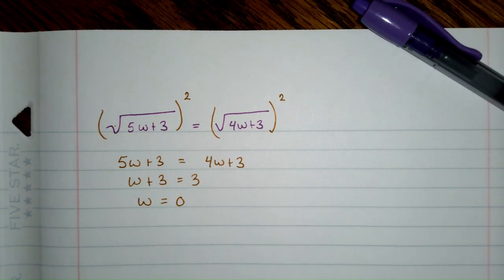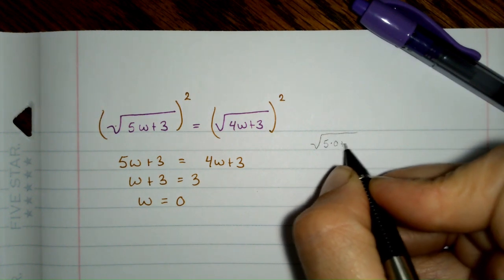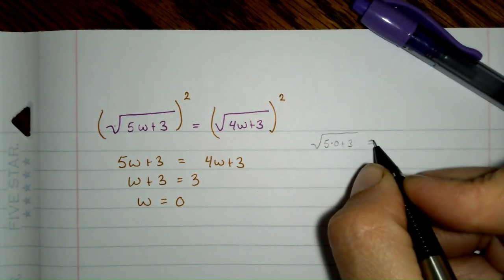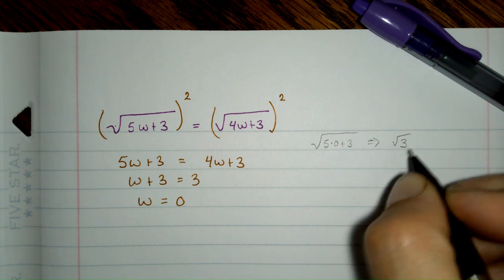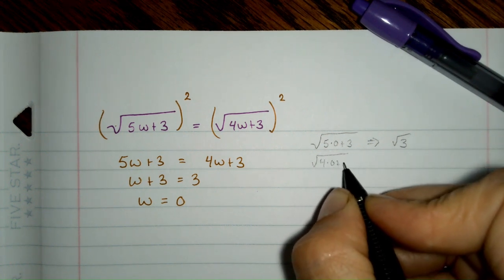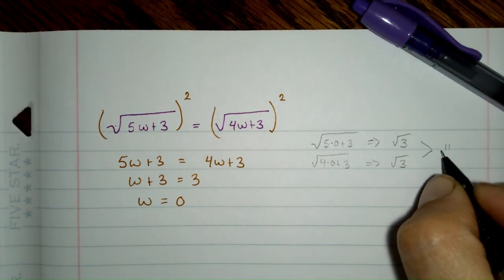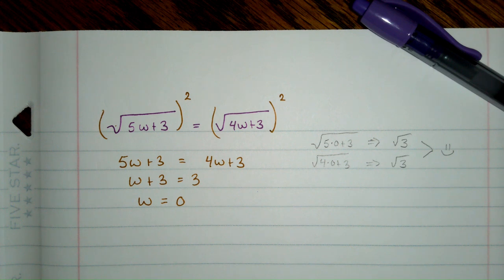So now I'm going to check it. What is 5 times 0 plus 3? This side comes out to be the square root of 3. And if I use the other side, 4 times 0 plus 3, it also comes out to be the square root of 3. So they match, so that's good for us. Since there are variables on both sides, I just substituted it into the left, substituted it into the right, and I made sure that they were equal. And that checked out really well.